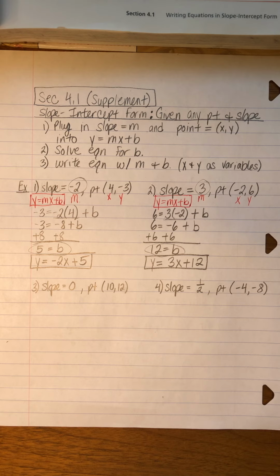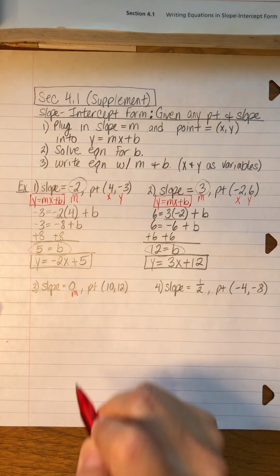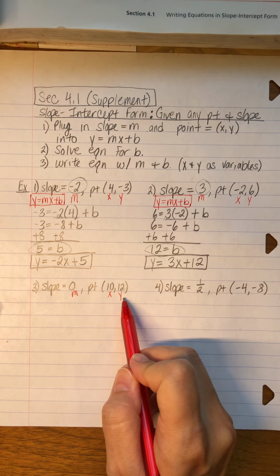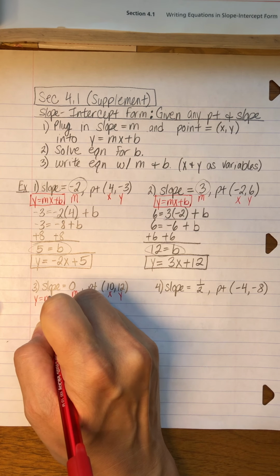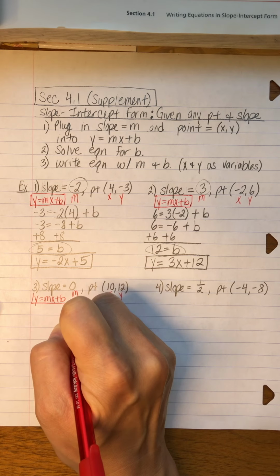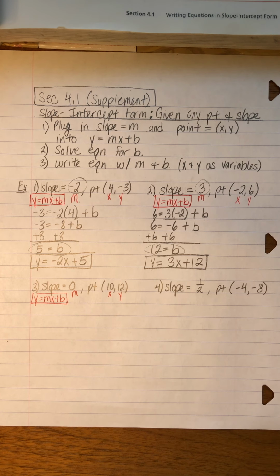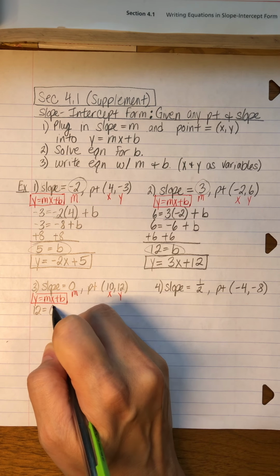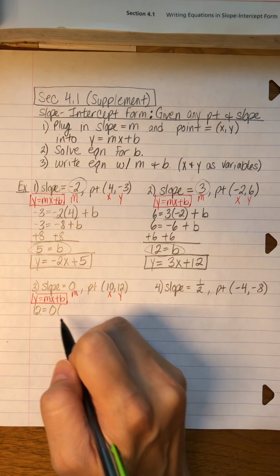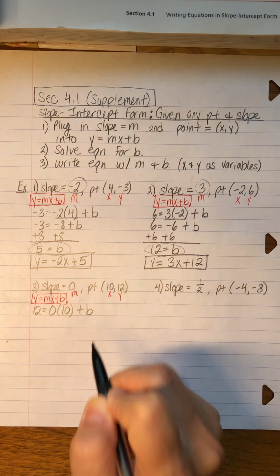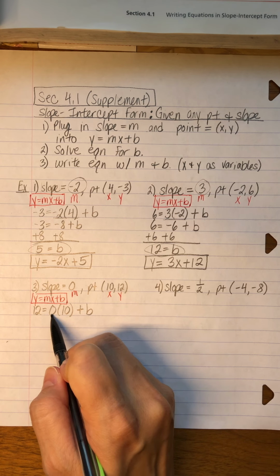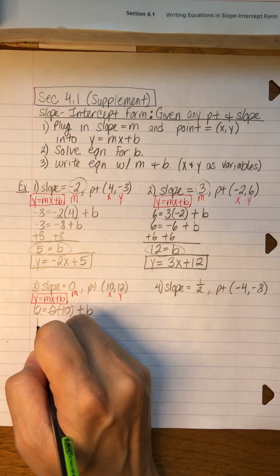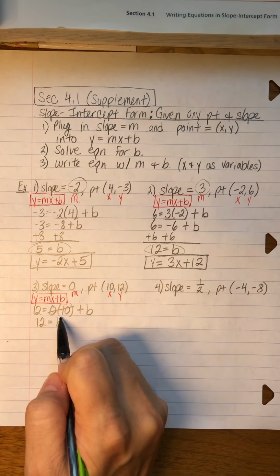So number 3, they're giving me my slope is 0, and my point is x and y, 10 and 12. We're going to plug this into y equals mx plus b. My y is 12 equals my m is 0 times my x, which is 10, plus b. Well, 0 times 10 is just going to cancel out. Those go away. So then I'm left with 12 equals b.